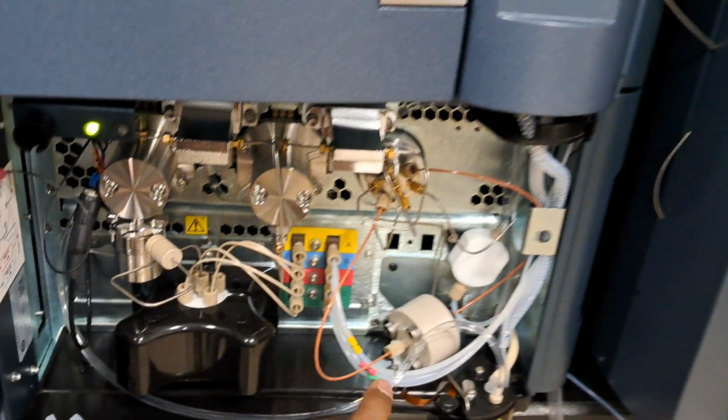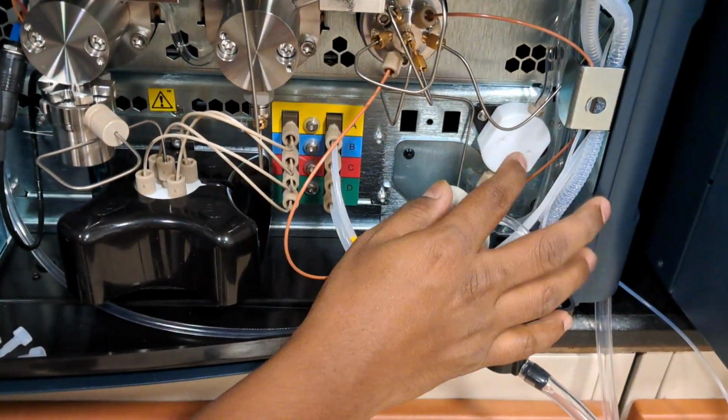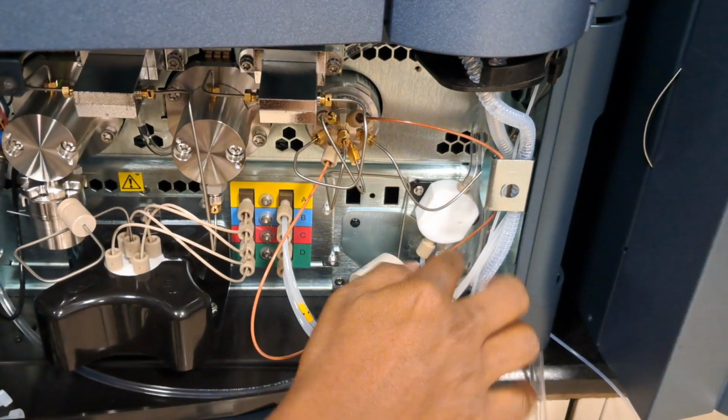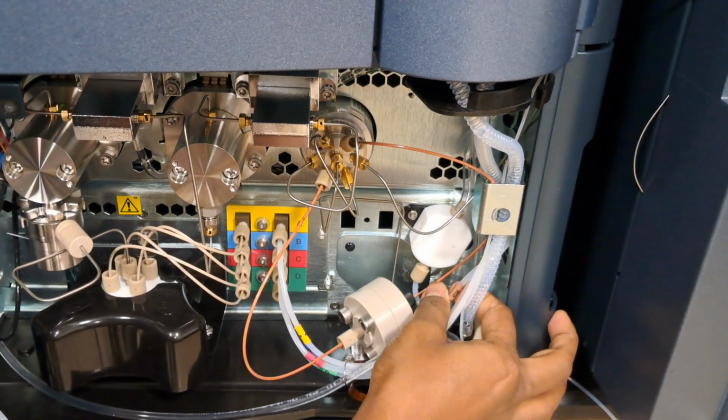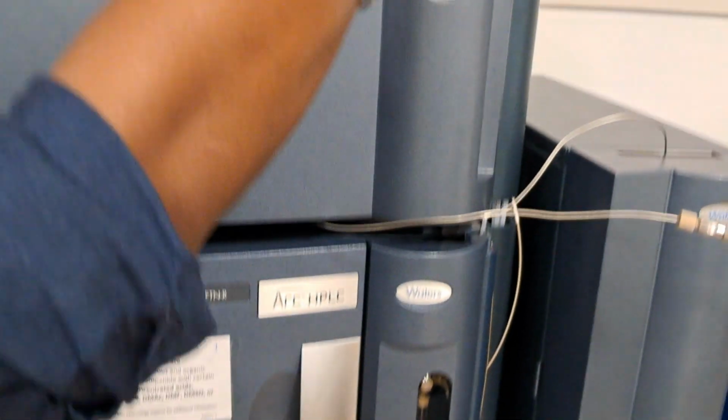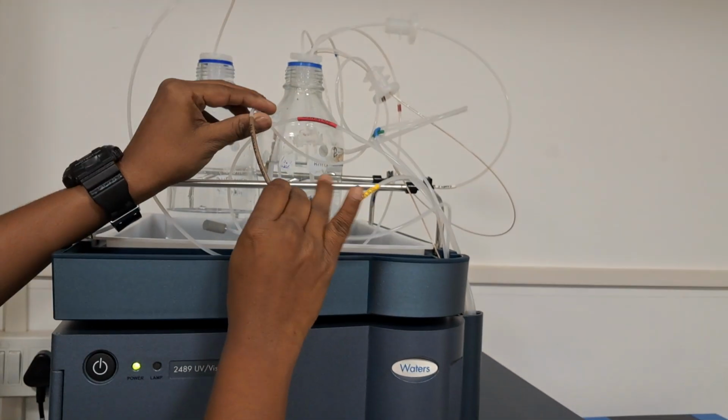You will get a tuck sound, and it is the seal wash pump. The seal wash is from the top side. The brown color SW is the line. So this is the seal wash line, and in the mobile phase, I will just show you the line. Yes, this is the seal wash line, the solvent line.